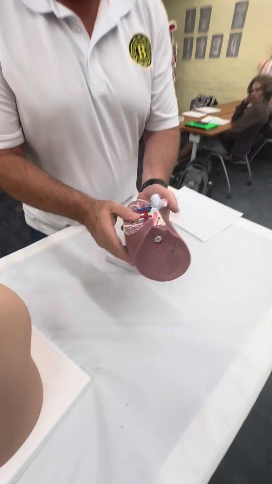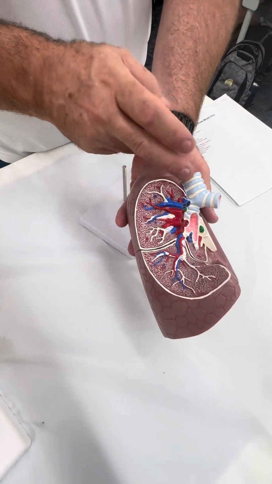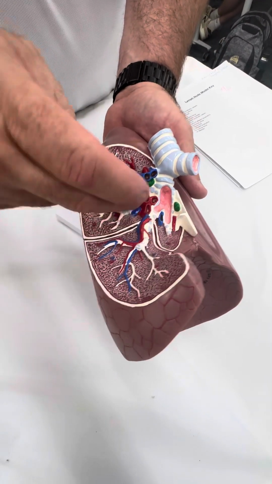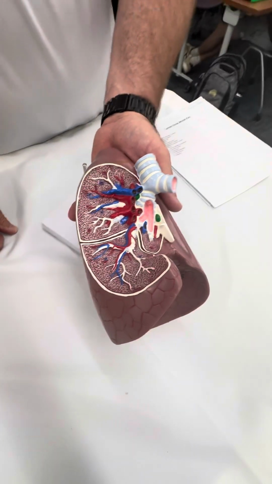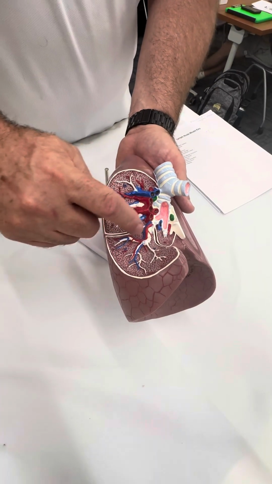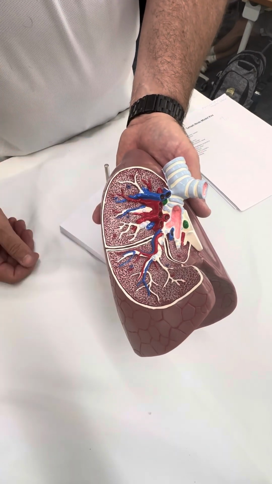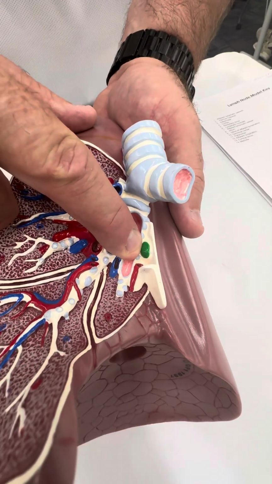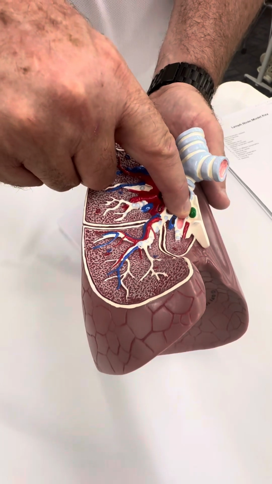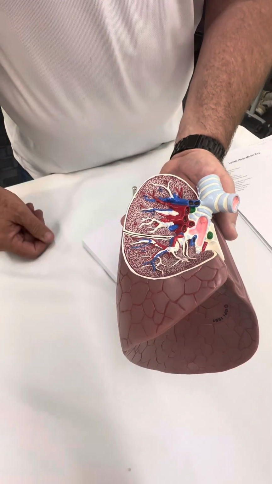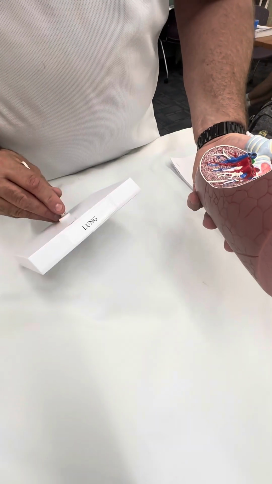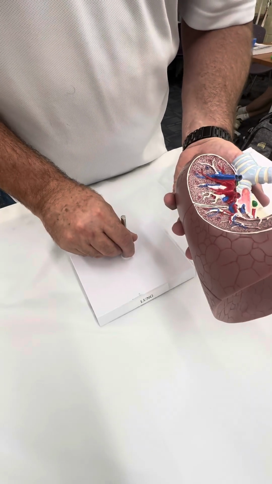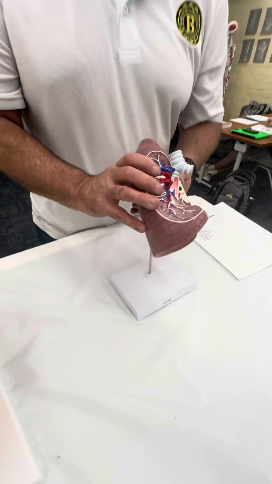It's pretty similar to what we've seen. There's our trachea, primary bronchi, secondary, tertiary bronchi, which are white and blue. Red is pulmonary vein, blue is pulmonary artery, and then you see it's green right here, some lymphatic tissue. Anything green in the lung model is lymphatic tissue. And I don't know if there's a key for this one, but I've more or less given you everything you need, and that's it. All right.